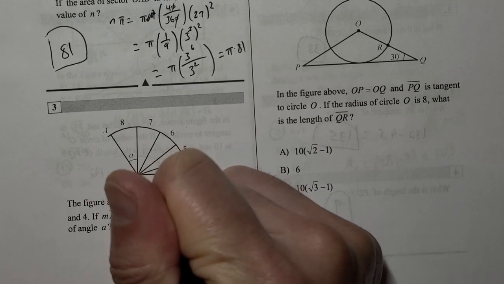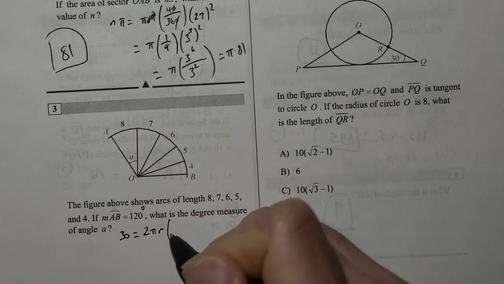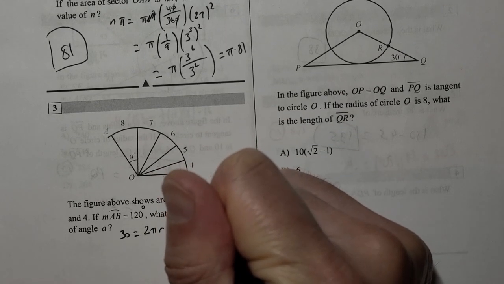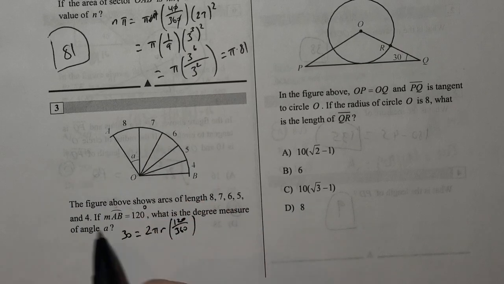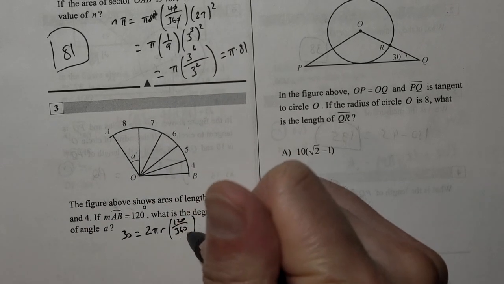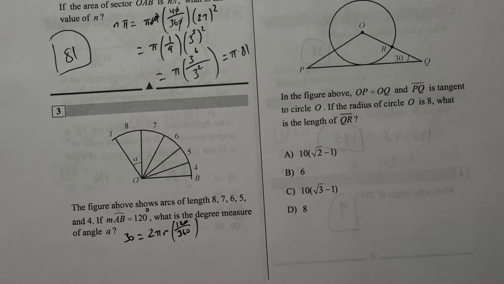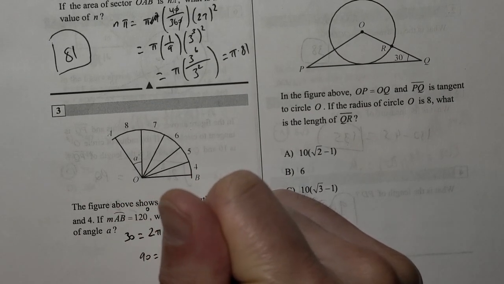30 is equal to 2 pi r times 120 over 360. Okay? Again, 2 pi r is the circumference of the whole circle. We only want a fraction of it. Now, what's 120 over 360? That's a third, right? So 90 is 2 pi r.